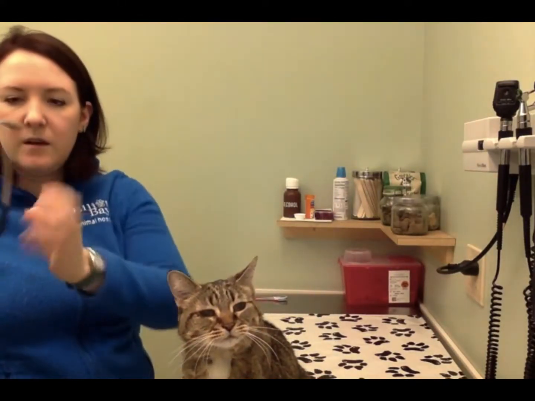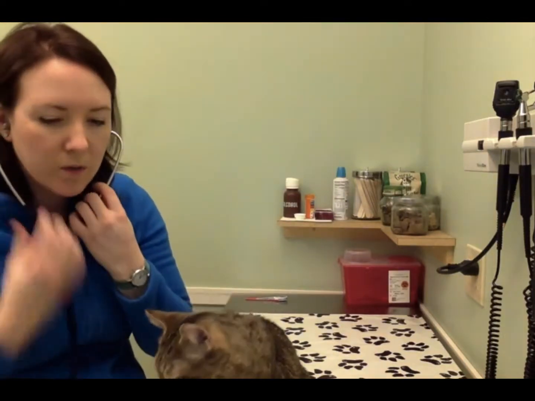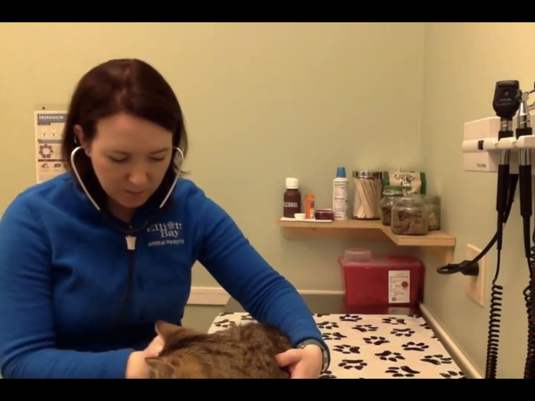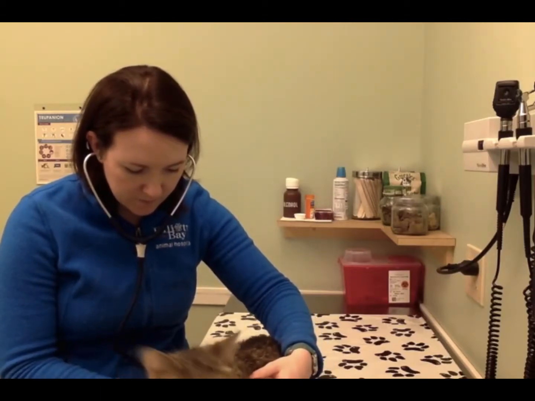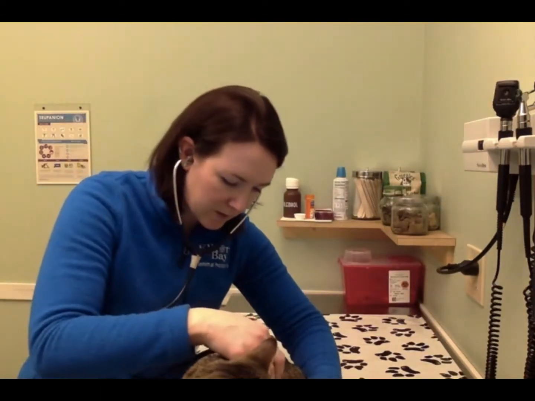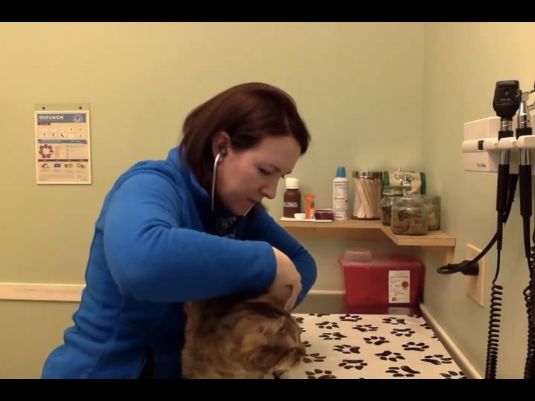I'm also going to go ahead and auscultate her lungs. Make sure I don't hear any crackles or wheezes or popping. So I'm going to try to listen to all 4 lung fields on the right and the left. That sounds nice and normal. Okay, so those breath sounds are nice and normal.